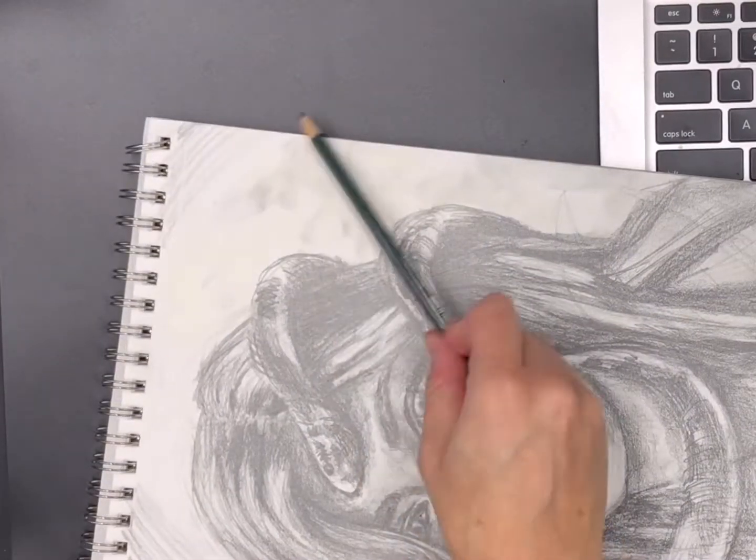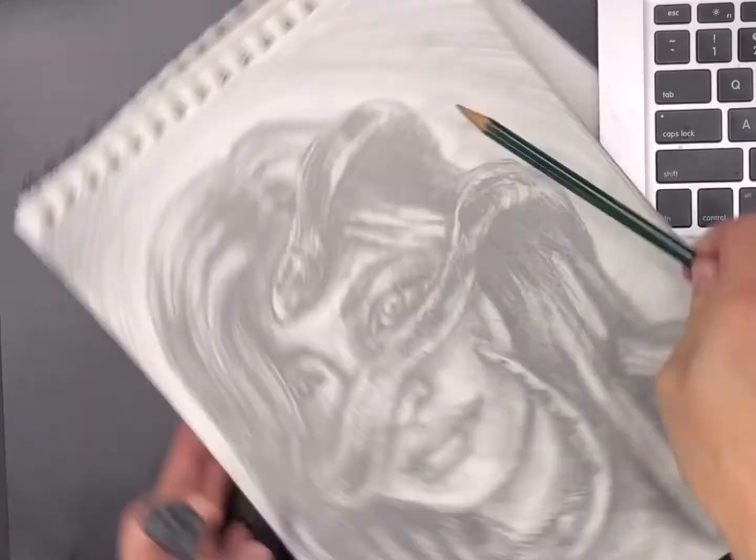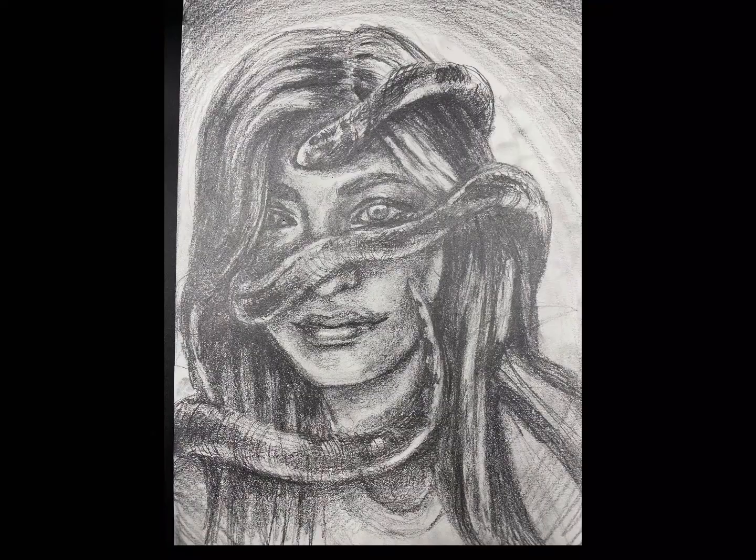Colored pencil would be a great route to go where you can just add a light pop of color. Maybe on top of the snake, I could add some orange or yellow into it. But I'm just doing a light vignette in the background, which means darker on the outside, fading into a lighter value as I get closer to the portrait. So here's the finished result where I have the snake wrapped around the face.